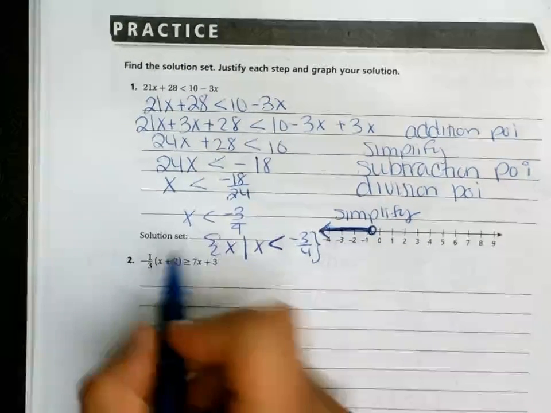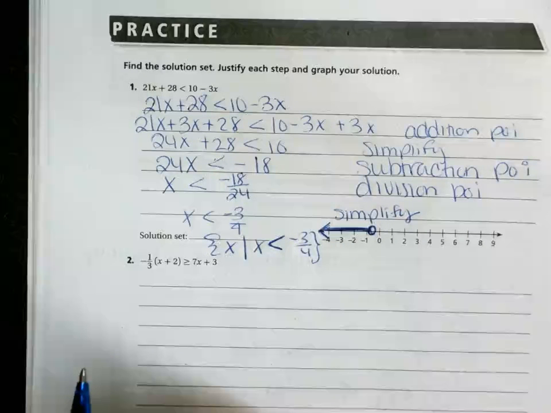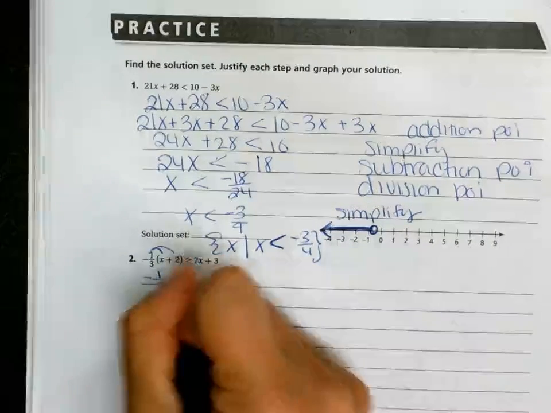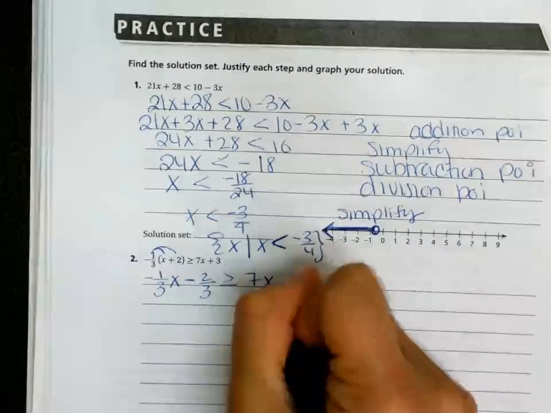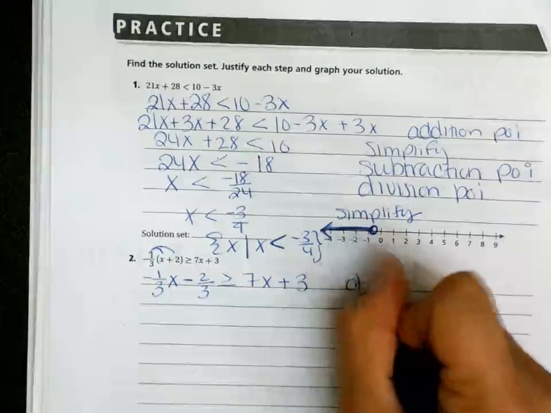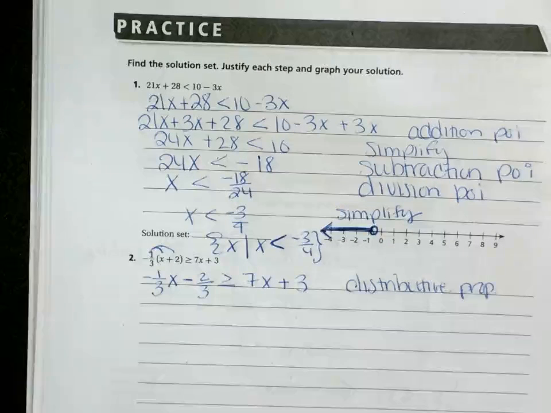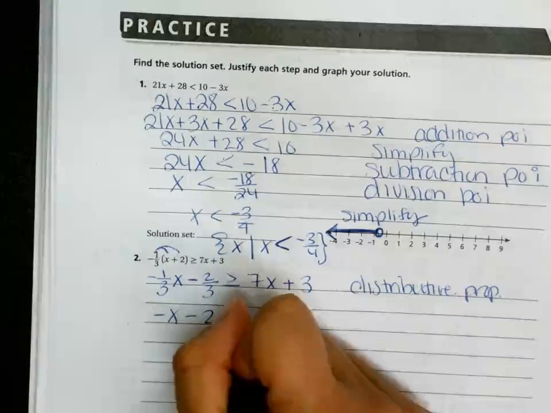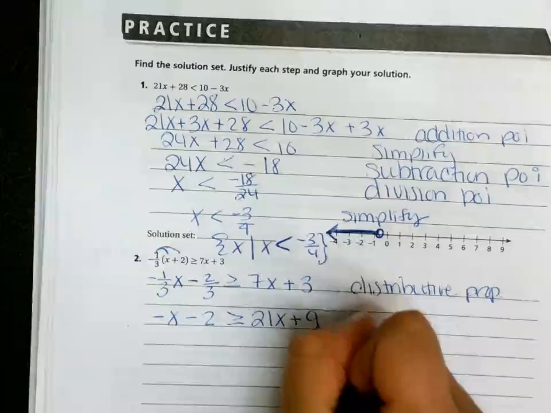Okay, your choice, guys. Distribute or get rid of the fraction. Distribute. Negative 1/3 x minus 2/3 is greater than or equal to 7x plus 3. And that was the distributive property. How about I get rid of the fractions now? You guys cool with that? I'm going to multiply both sides by 3. So I'd have negative x minus 2 is greater than or equal to 21x plus 9.